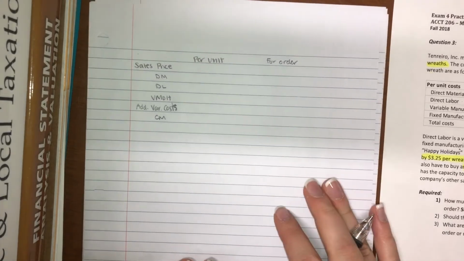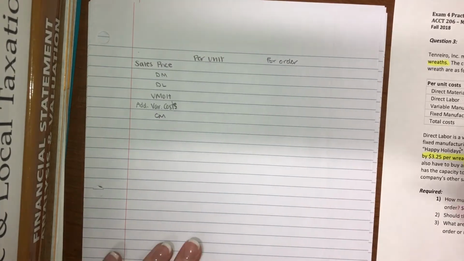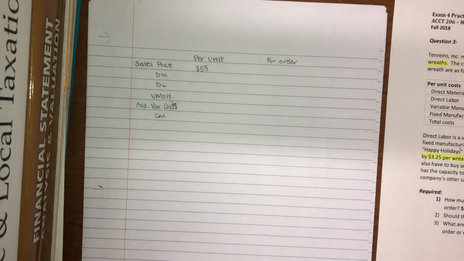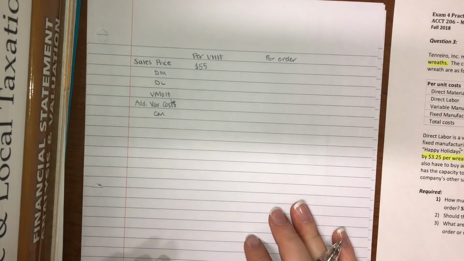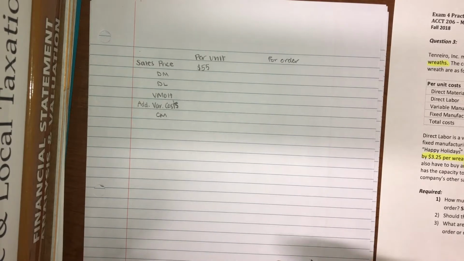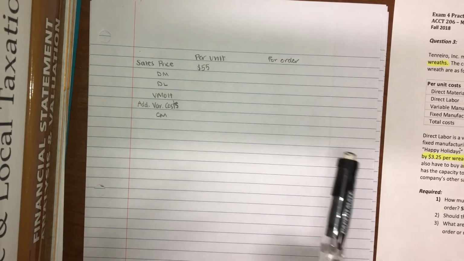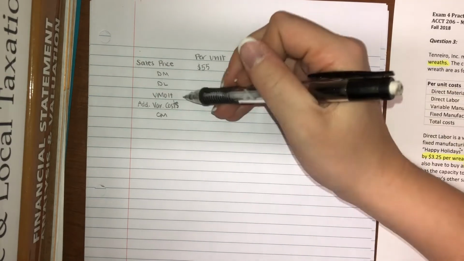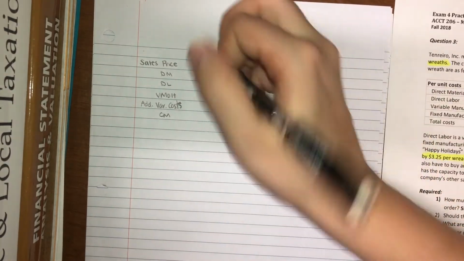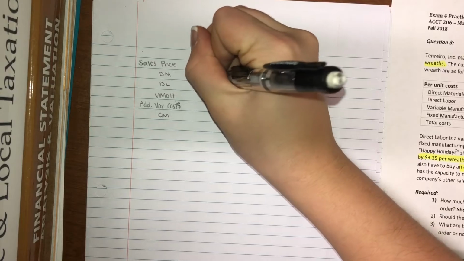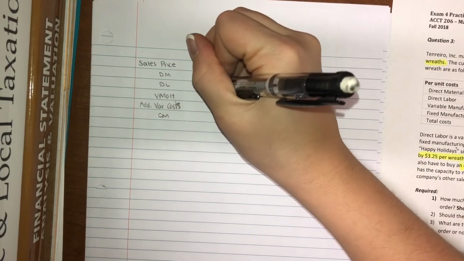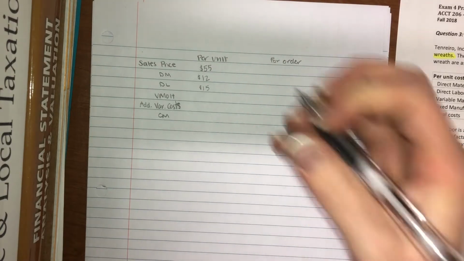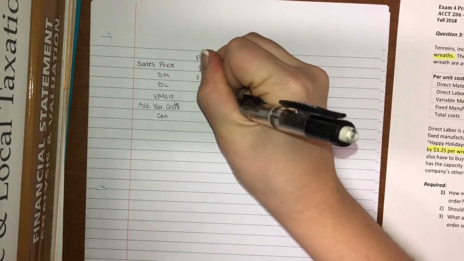So our selling price would be that $55. That's what they offered to pay us if we did these special wreaths. Our direct materials, I know you think that we're going to add some stuff in, and you can if you want to, but we're going to put it in this other column down here. So I'm just going to leave this at $12. And my direct labor, same thing, $15. And then our variable manufacturing overhead of $360.